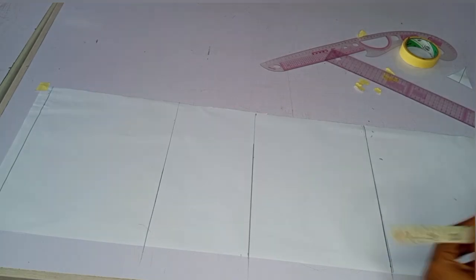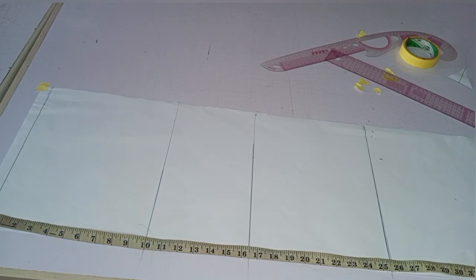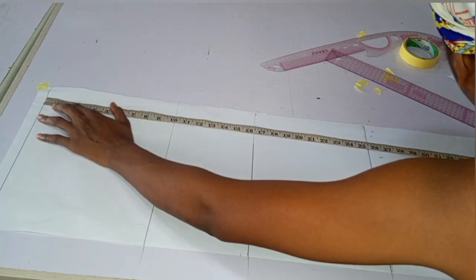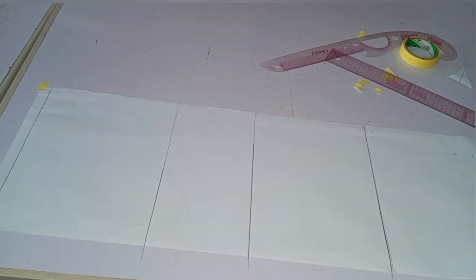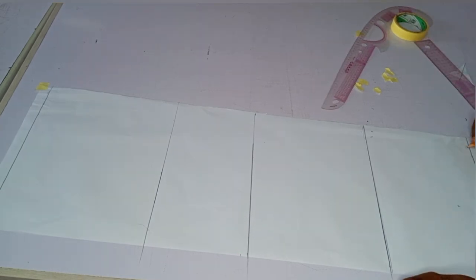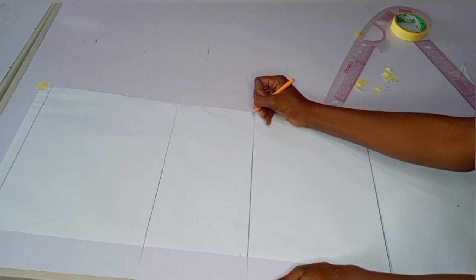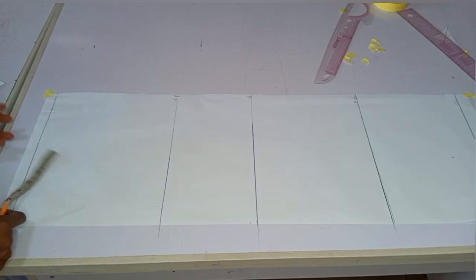Then the next thing is to get the length of our gown. I'm going to mark 35 as the length of the gown. I'll go ahead and mark it all the way to get a straight line and extend the line across as well. So I'll go ahead and label the line just so we don't get confused. The gown length, the waist, the hip, the waist, the bust line, and then the shoulder line.